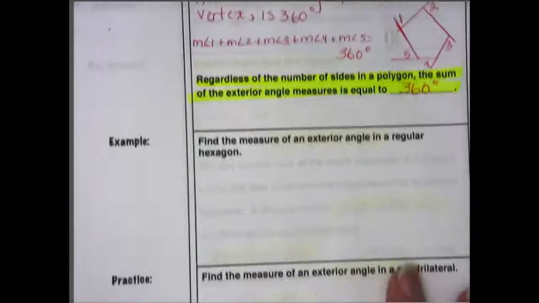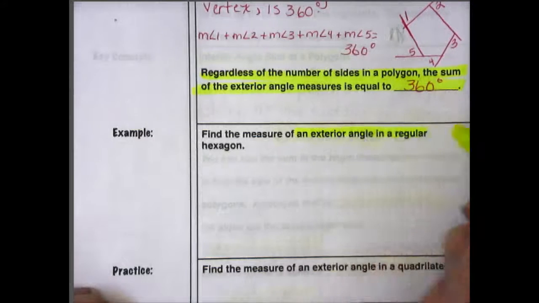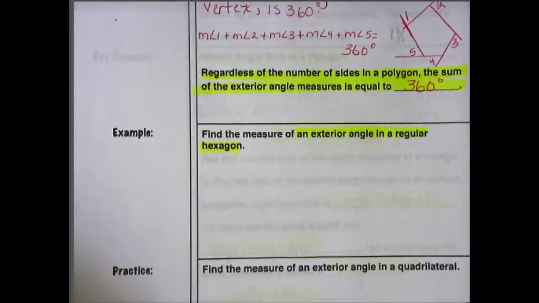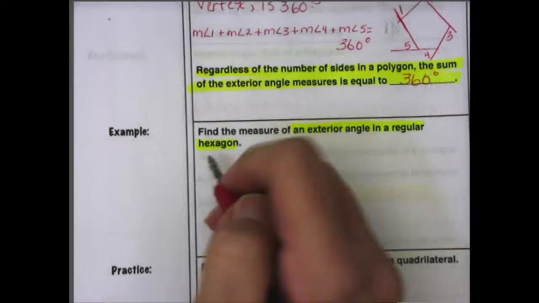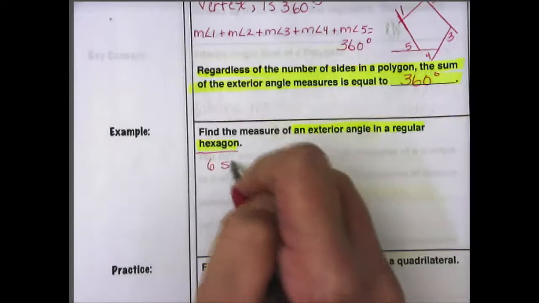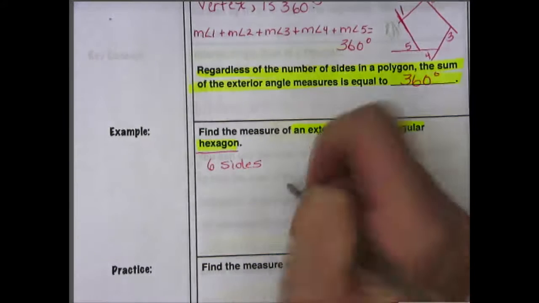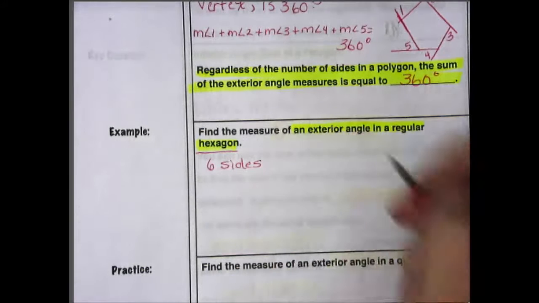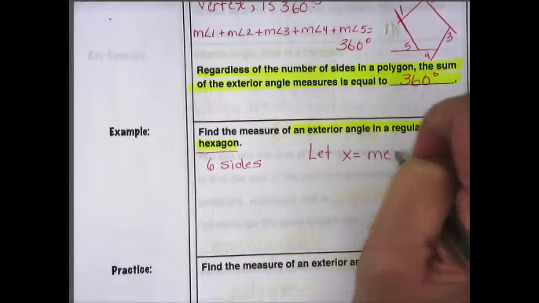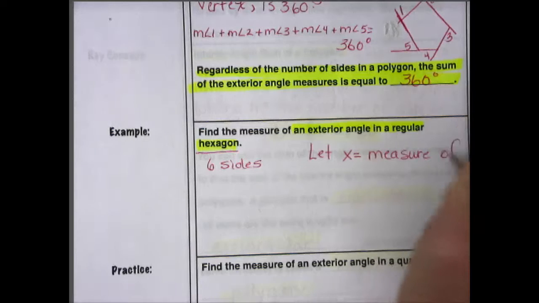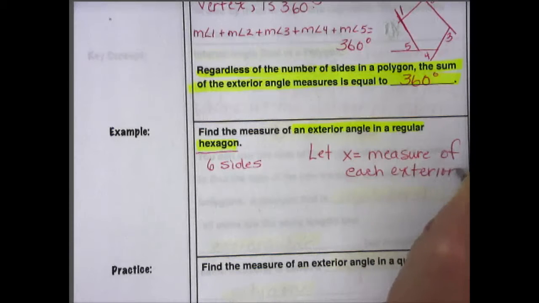Let's look at an example. Find the measure of an exterior angle in a regular hexagon. So we're wanting one exterior angle. So we know that a hexagon has 6 sides, and we know that the measure of the exterior angles is 360. So let x equal the measure of each exterior angle.